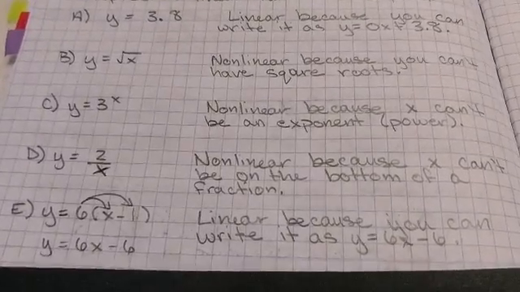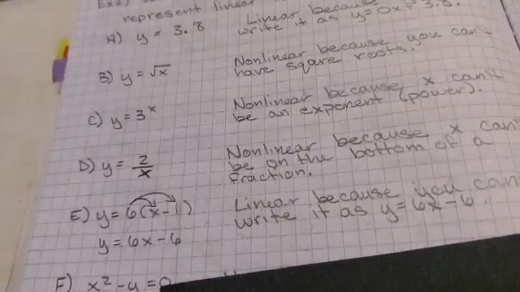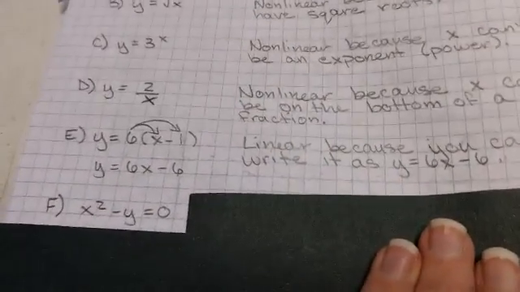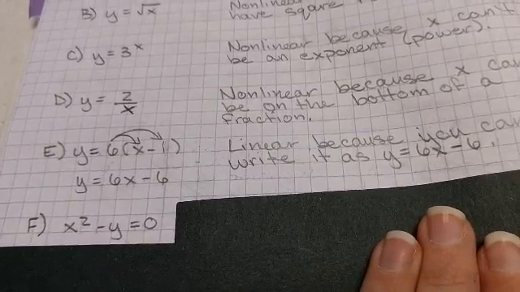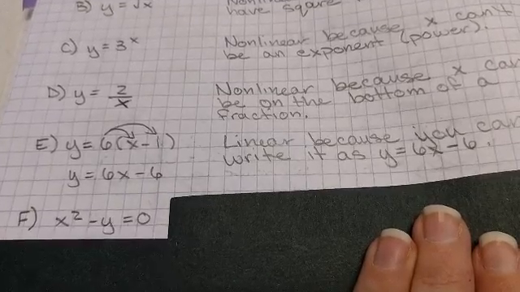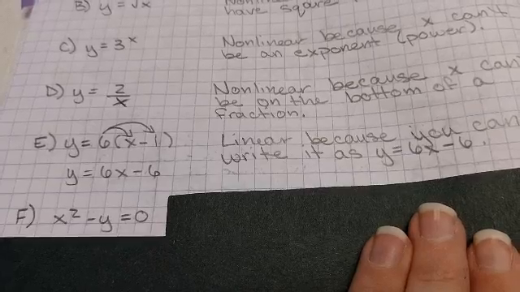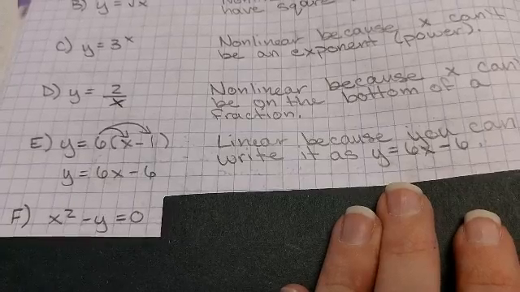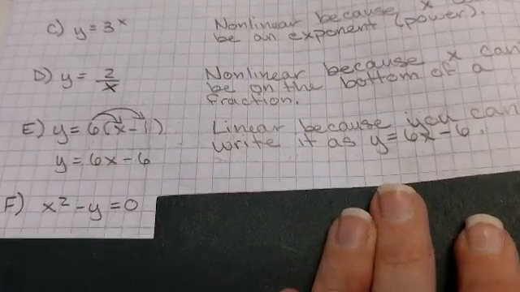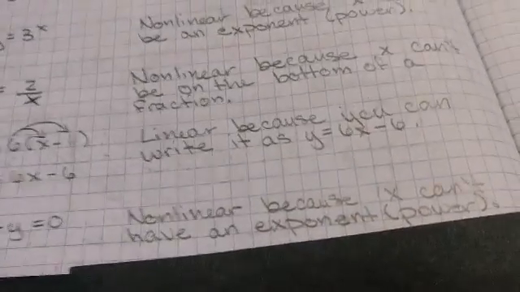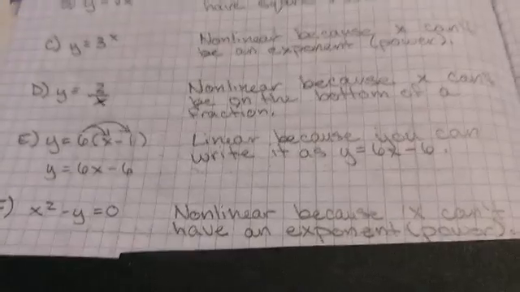So we have one more, and our last one that we're going to look at right here is F. We have x squared minus y equals 0. Now we have to be able to put it in y equals mx plus b. In y equals mx plus b, x can't have any powers. So this is going to be non-linear because x can't have an exponent or a power.